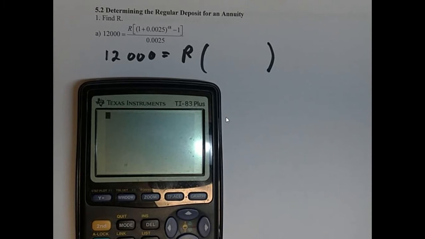And we're going to put bracket for the double brackets. 1 plus 0.0025. I'm going to close the bracket. And we're going to go the power of 48 and minus 1. And we're going to close that bracket. Divided by 0.0025. And we're going to get an answer.